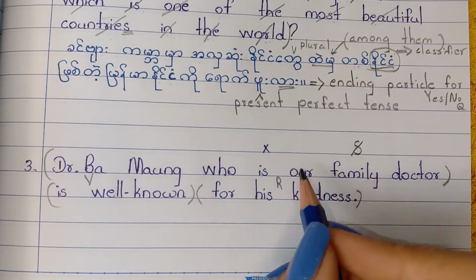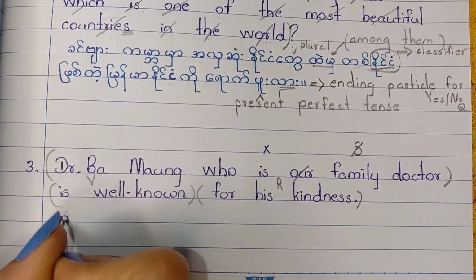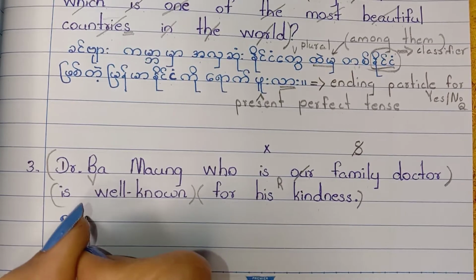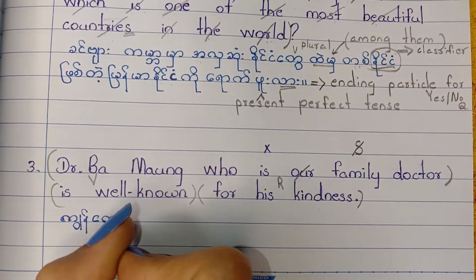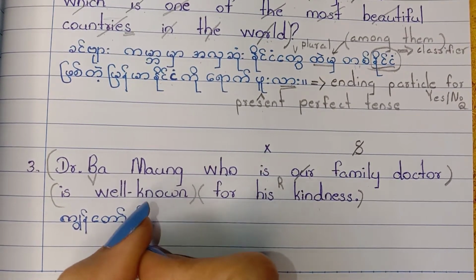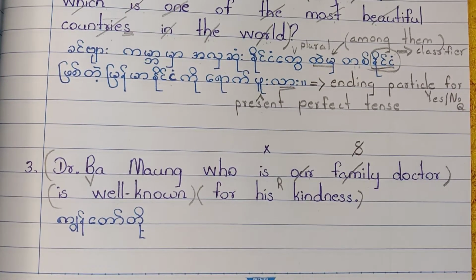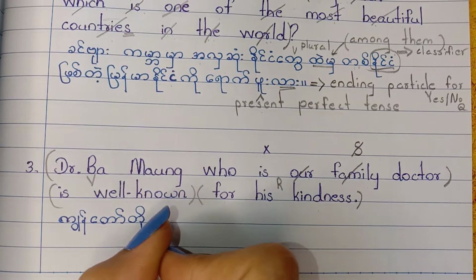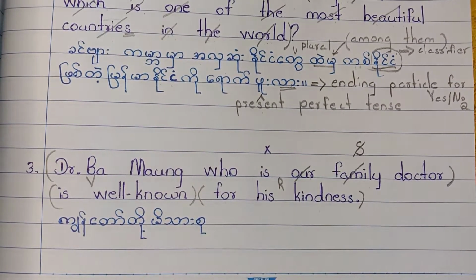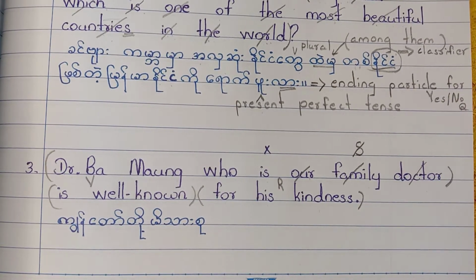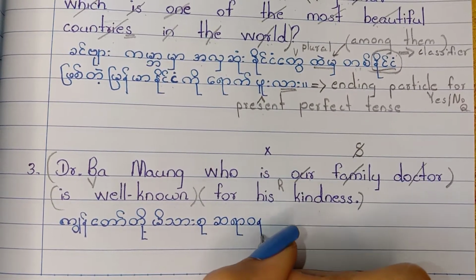So our means ကျန်တော်တို့. And then family means မိသားစု. And then doctor means ဆေးရှာဝန်.